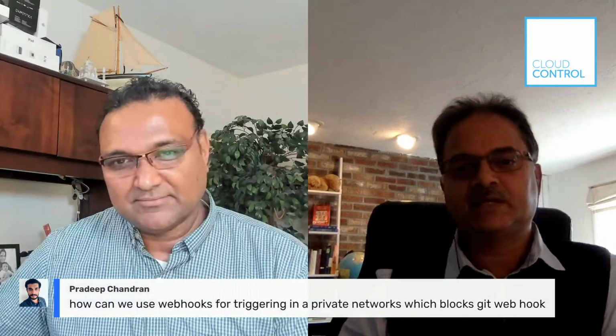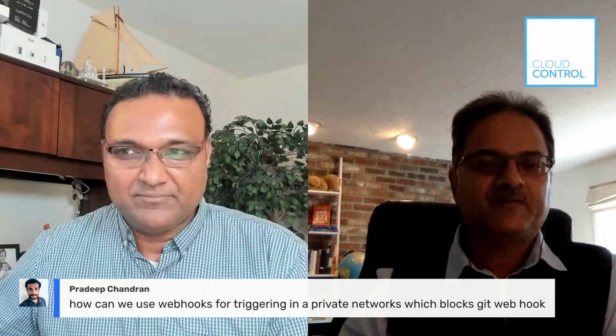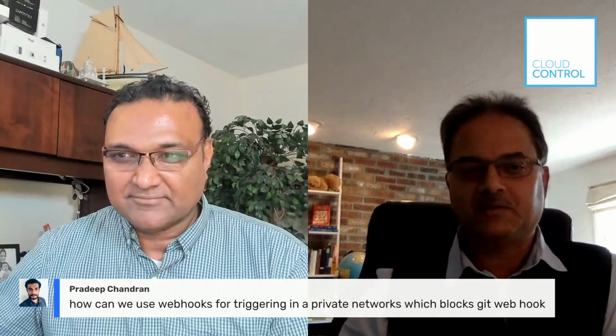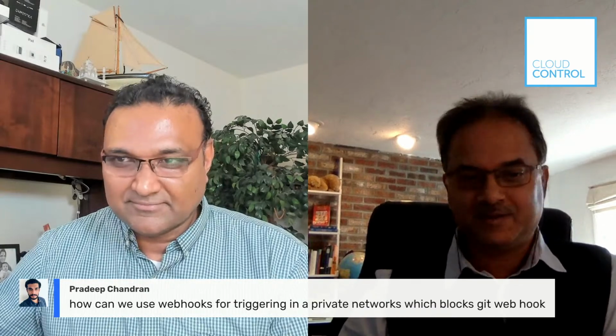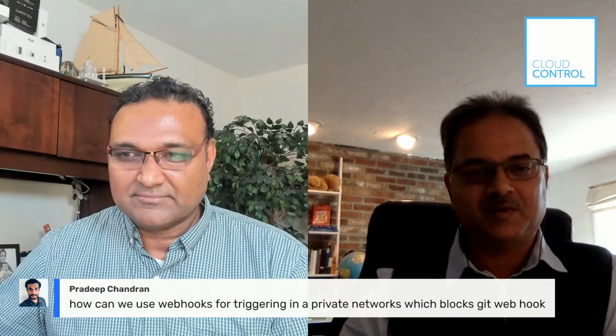We can set the interval and keep looking for changes. If any change happens, it will pull and deploy it on the applications. I think we have a live client using this feature in the same exact scenario you mentioned. They have a private network and they don't allow webhooks.